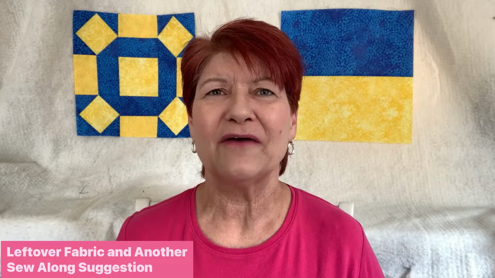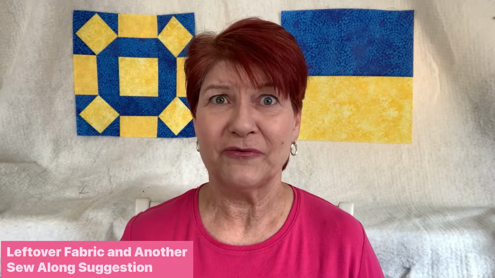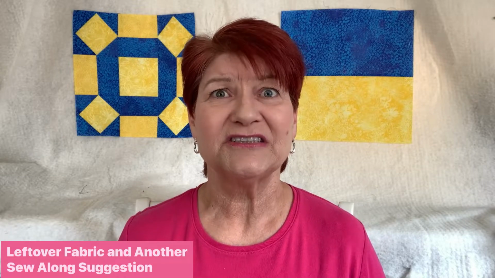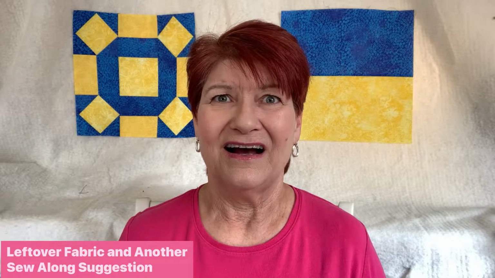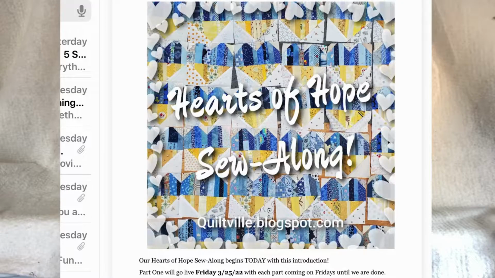A quick note about the scraps that you might have left over from this quilt along. You might want to consider joining another quilt along. This one is hosted by Bonnie Hunter of Quiltville.com. She's hosting the Hearts for Hope Sew Along. It is a quilt that uses string pieced blocks with foundation paper. It's a great way to use up your leftover blue and yellow scraps.